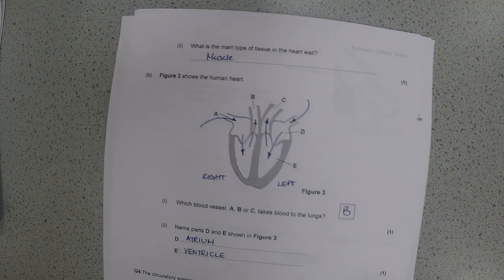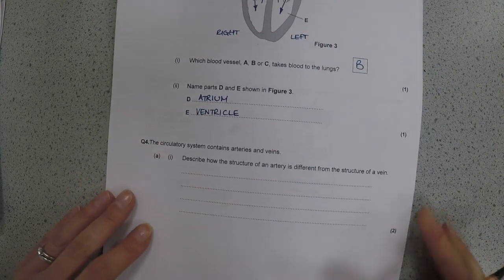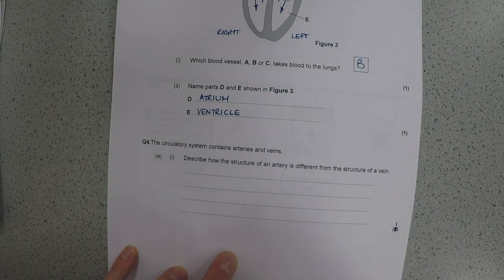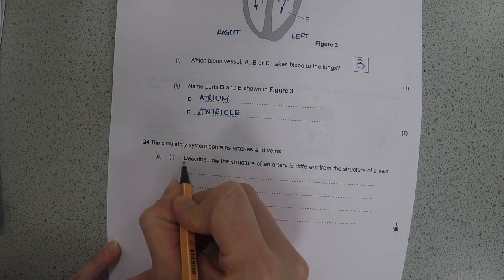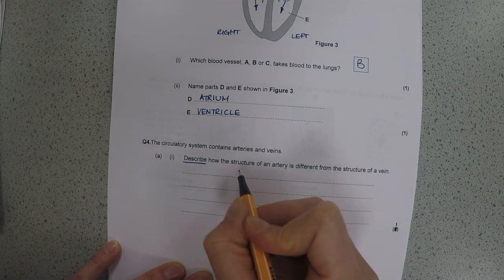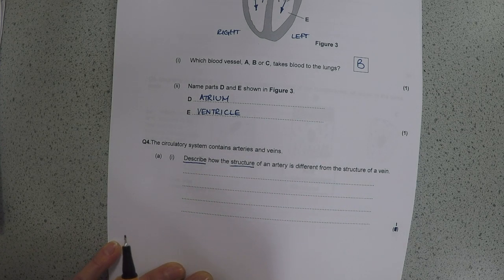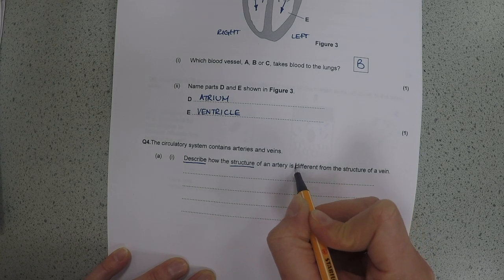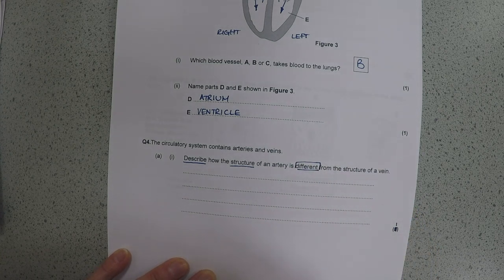The next question, question number 4, is about the circulatory system and the fact that it contains arteries and veins. Now this one was actually out of 1 mark, and you had to describe how the structure of an artery is different from the structure of a vein. So describing is about saying what you see. The structure is what it looks like. And really importantly here, and I think this is where people did lose marks, is a lot of people did describe the structure of an artery, but they were not saying how it was different to the structure of a vein. So it has to have a comparison.